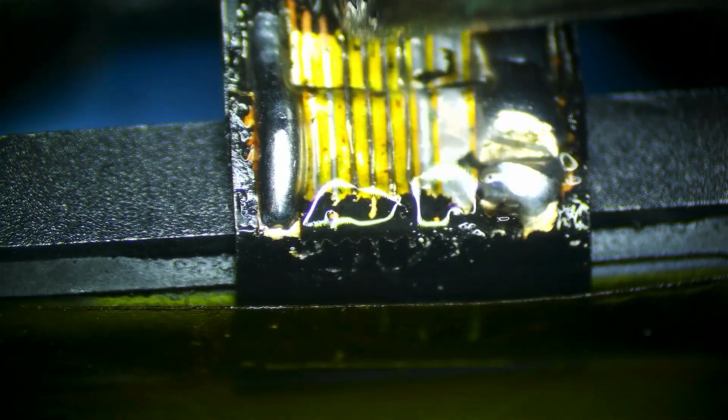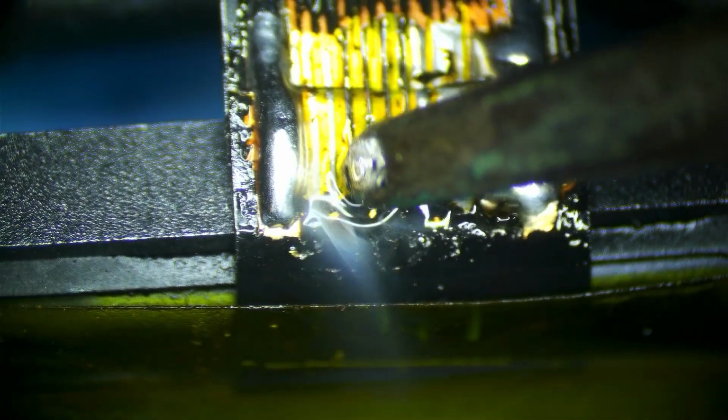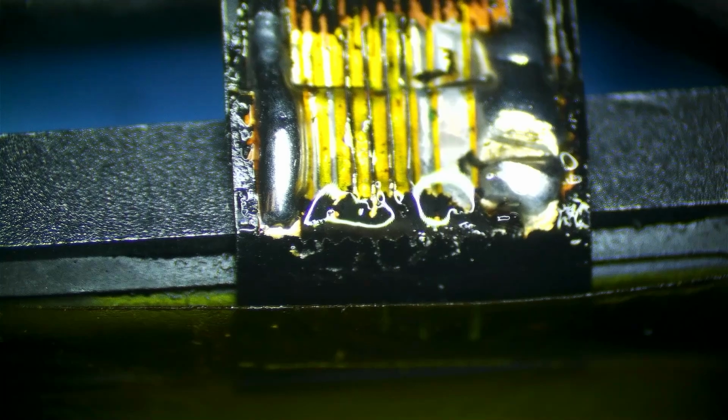I just want to make sure that it's absolutely perfect. It's good to go. And now for our last 2 here.